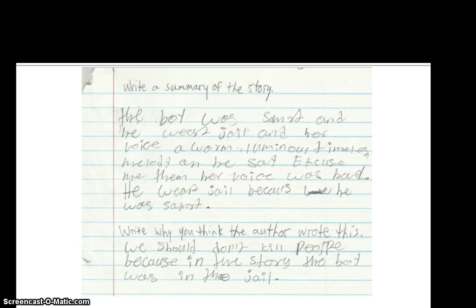Let's take a moment to read the student's writing and to look at what the teacher prompted the student to do. In the first prompt, the student is asked to write a summary of the story. This child was intentionally not given any support to see what he was able to accomplish on his own.